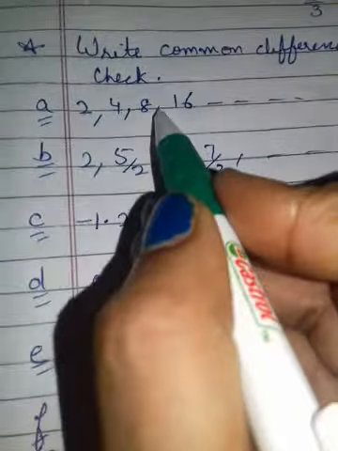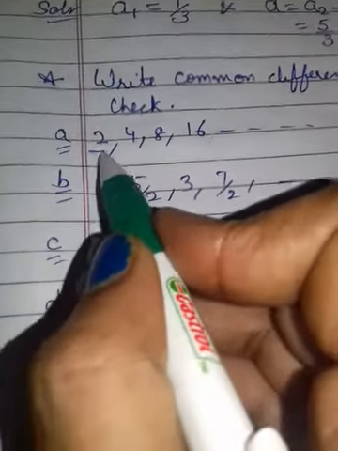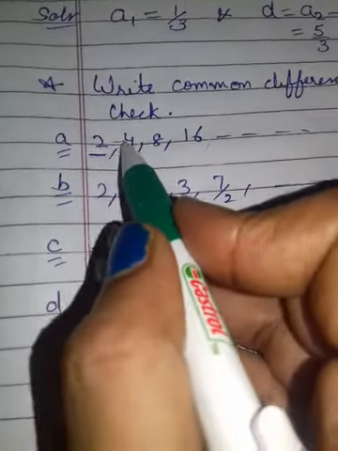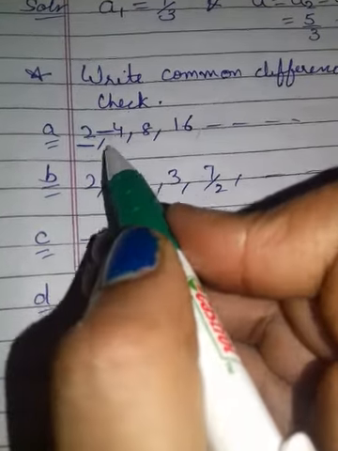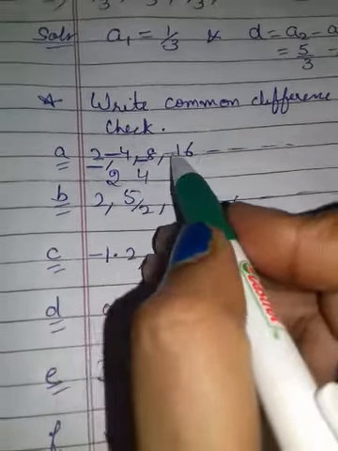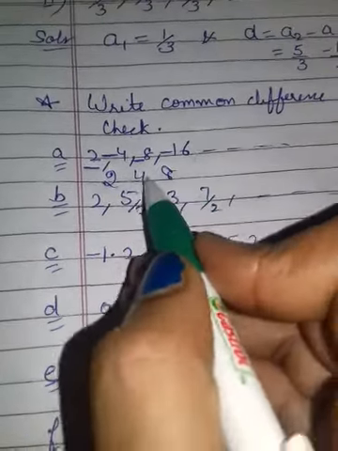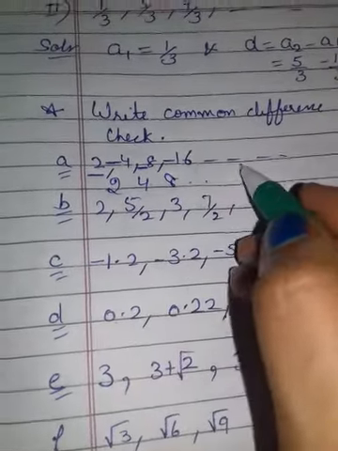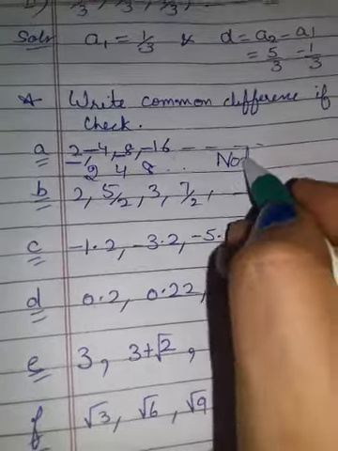2, 4, 8, 16. What is A here? 2. What is the gap between the terms? The first gap is 2. Here what is the gap? 4. What is the gap here? 8. The difference is not the same, so it is not an AP.